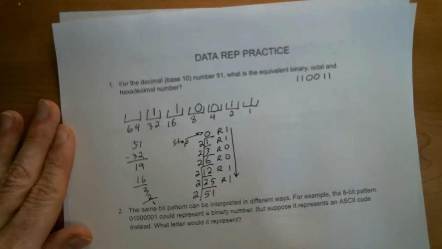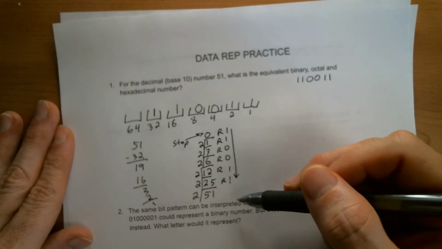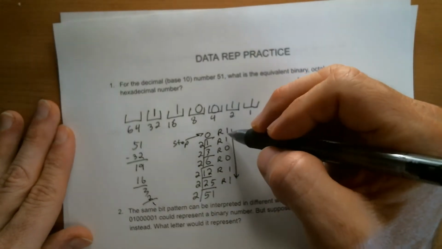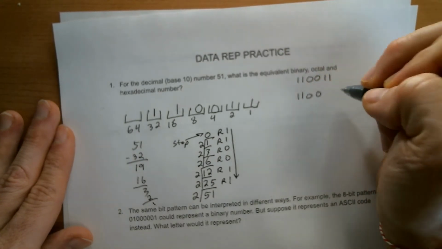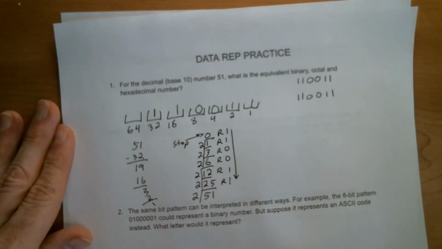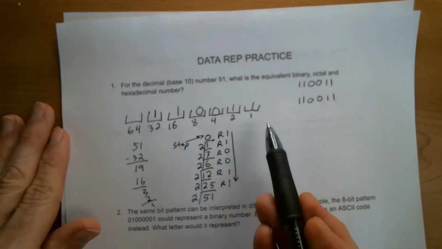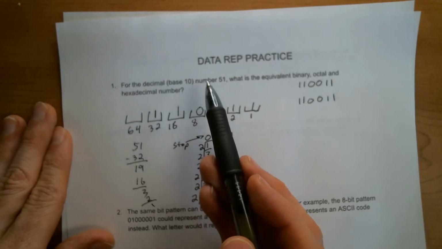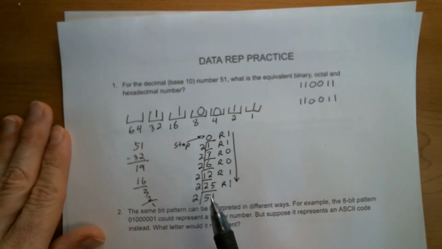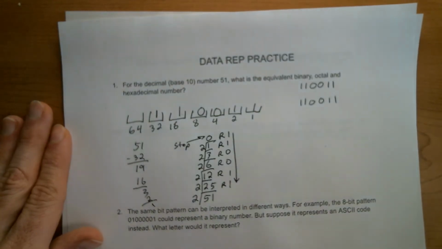Make sure that if you do it this way, you're reading the number in the correct direction. But again, it's giving me the same exact result, 110011. Either way you choose is fine, but this is for when you're going from base 10, which is our regular number system, to binary. Either one of these techniques works for going from base 10 to binary.